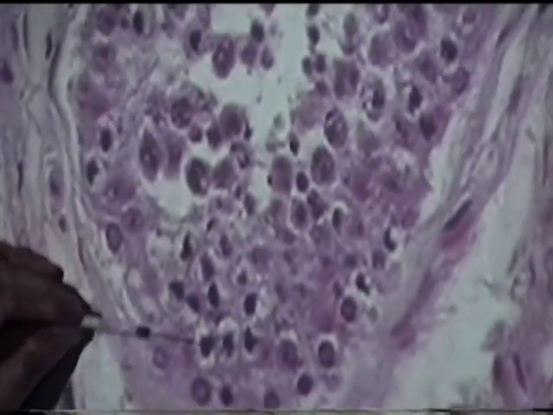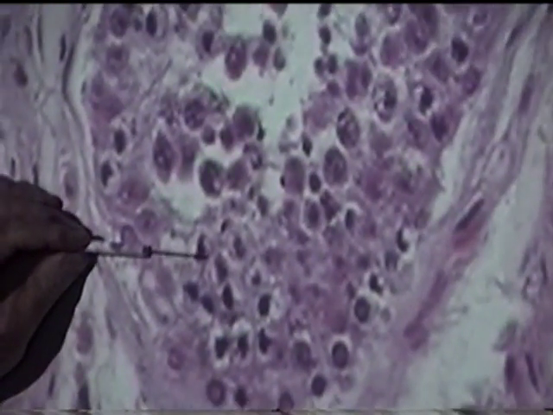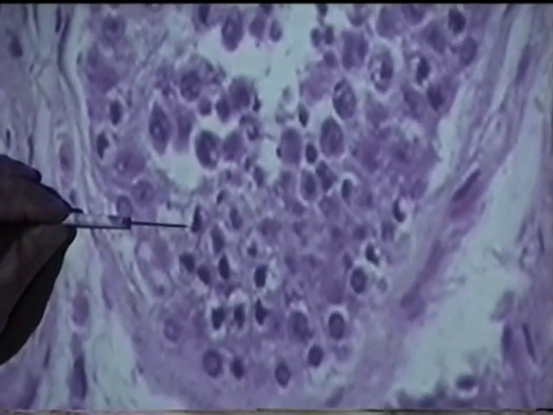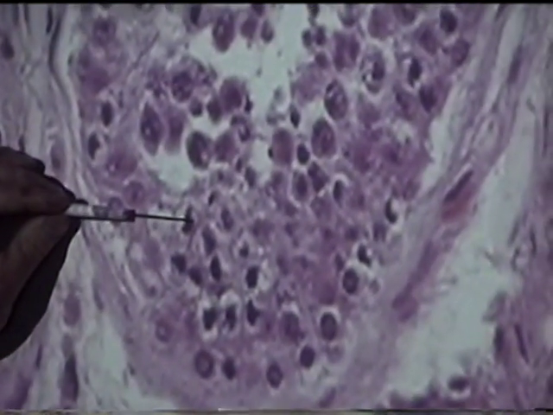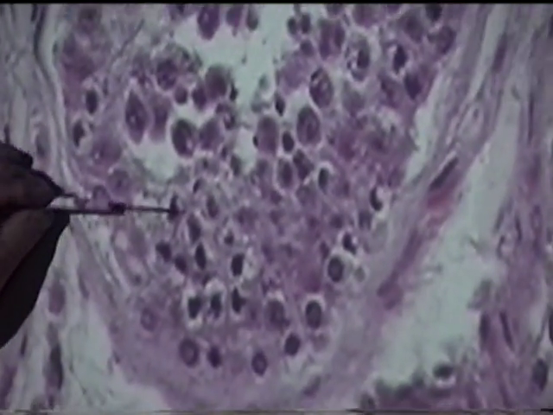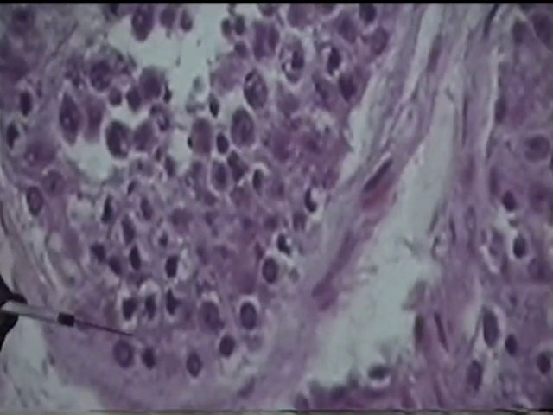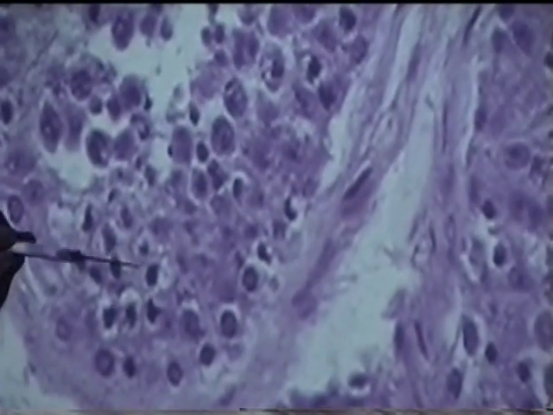So we end up going from 1 cell, a primary spermatocyte, to 4 sperm being produced by the same cell. And if everything goes normally, then we have 2 X sperm and 2 Y sperm that are produced. Now what we're going to do is look at this same process on that black board again as it relates to sperm production.